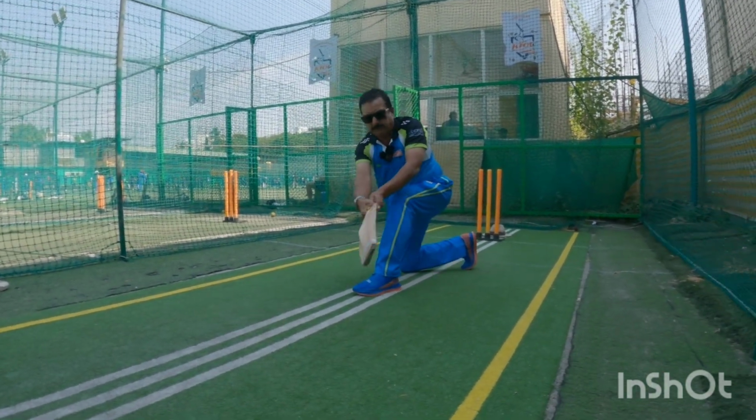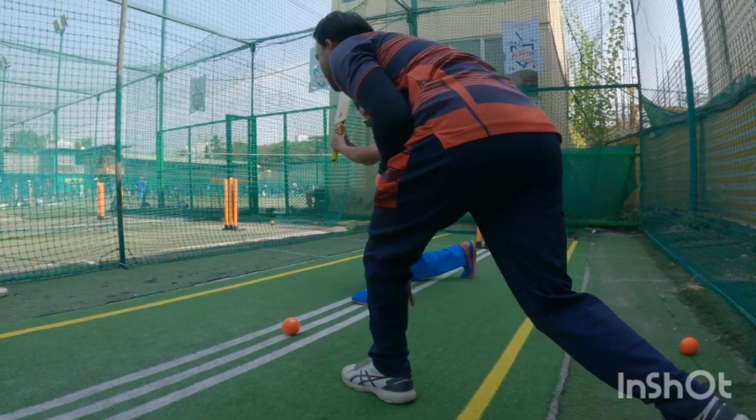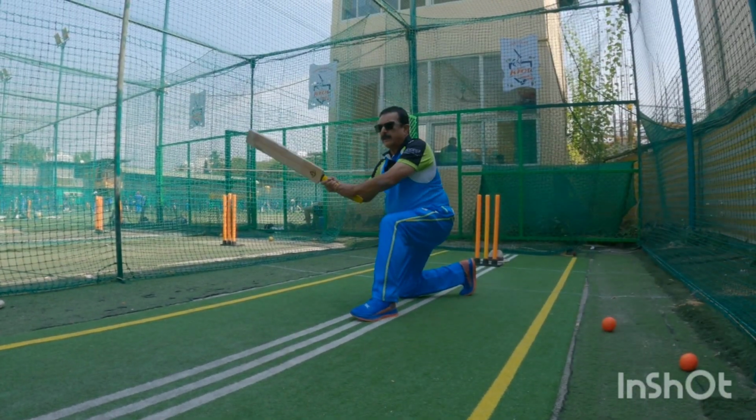Watch the ball, hit the ball. High to low, full arm extension, watch the ball, hit the ball.